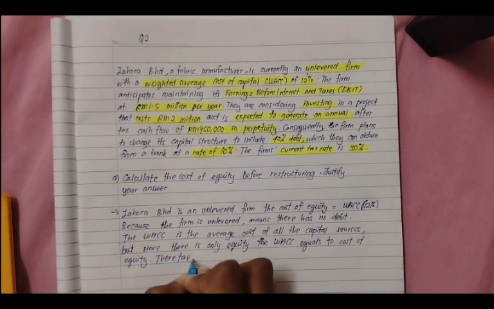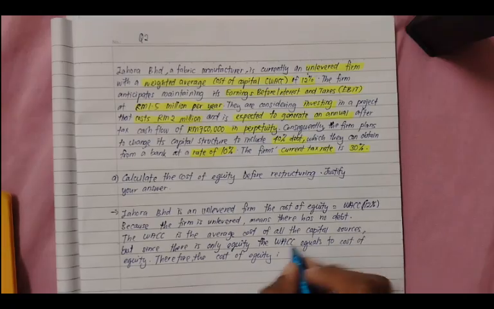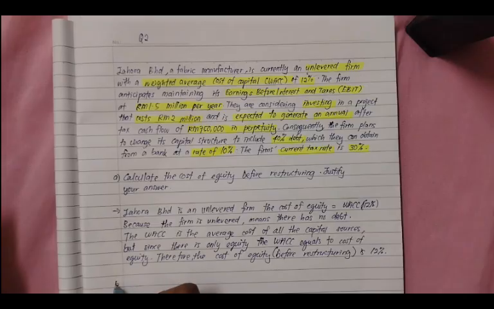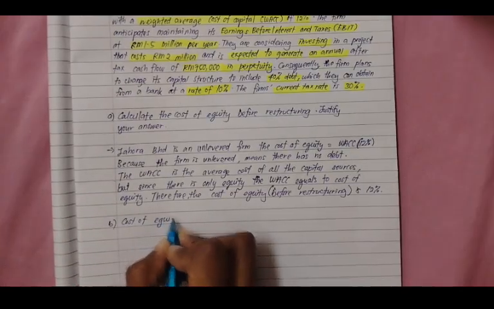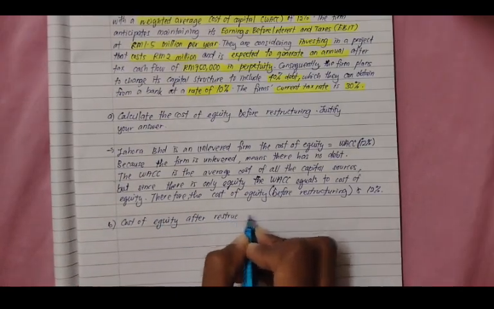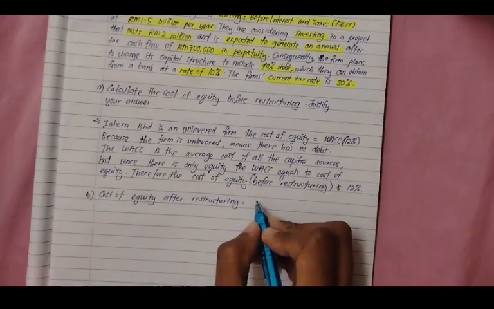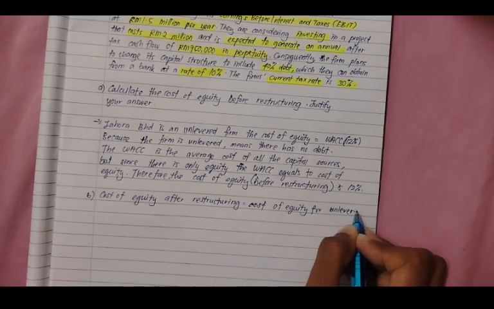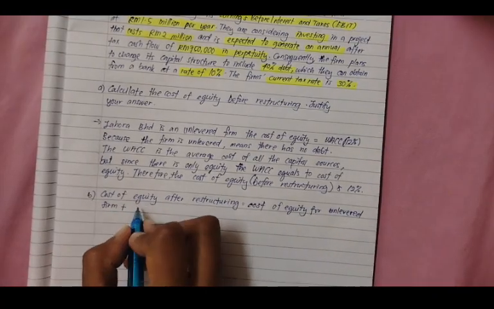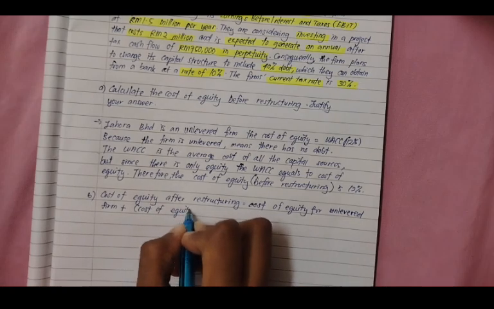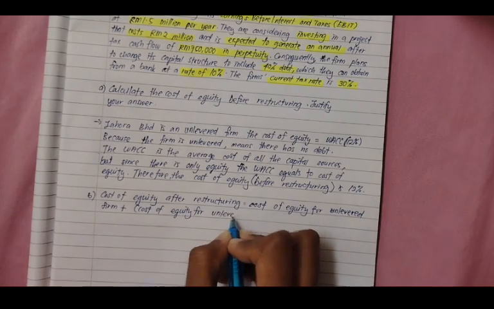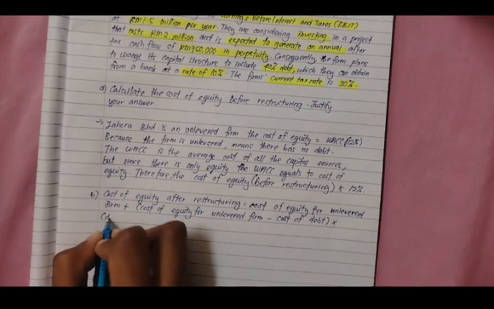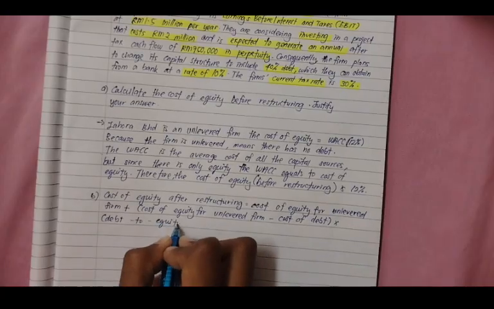Therefore, the cost of equity before restructuring is 12%. For the cost of equity after restructuring, the formula is the cost of equity for the unlevered firm plus the cost of equity for the unlevered firm minus the cost of debt, then times the debt to equity ratio times 1 minus tax.